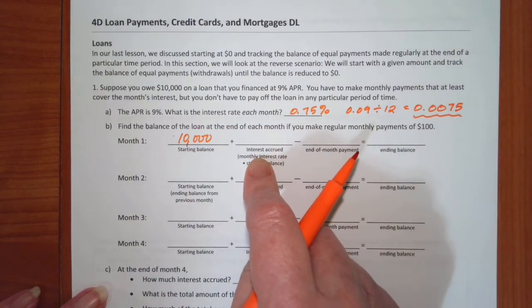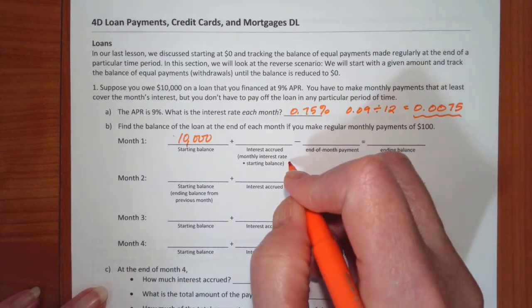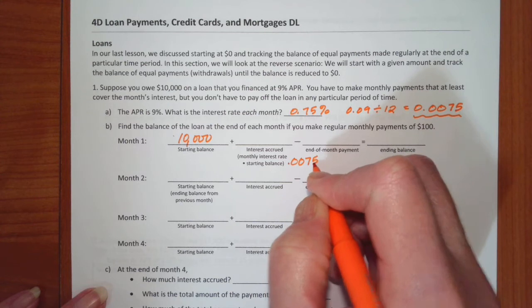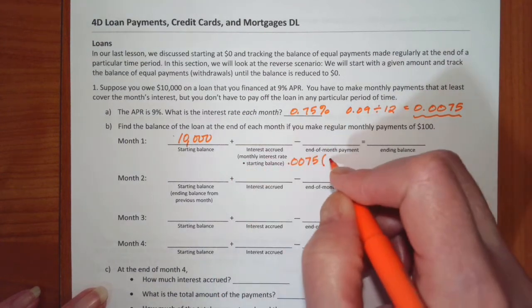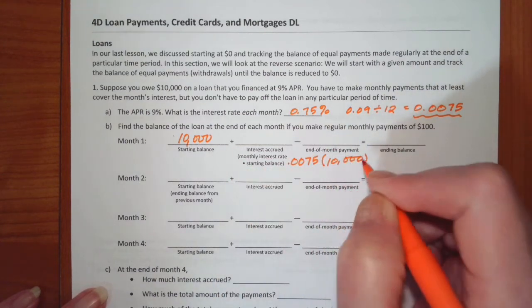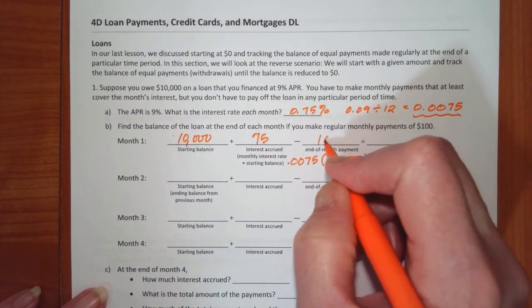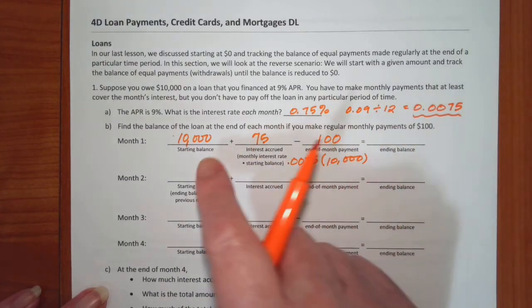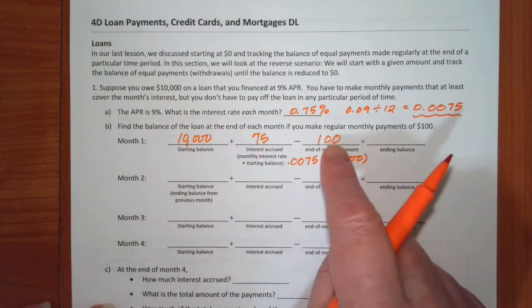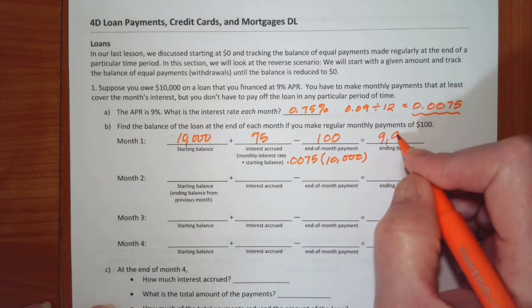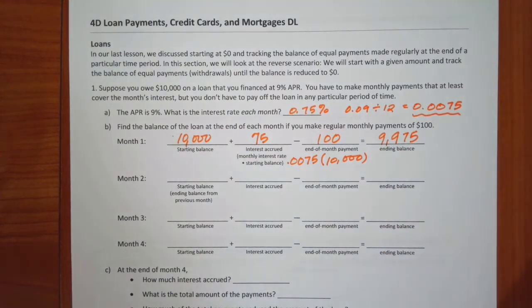The interest accrued is going to be 0.0075 times the starting balance, which gives us $75. Our monthly payment is $100. So now we've got 10,000 plus 75 minus 100, and that gives us an ending balance of $9,975.